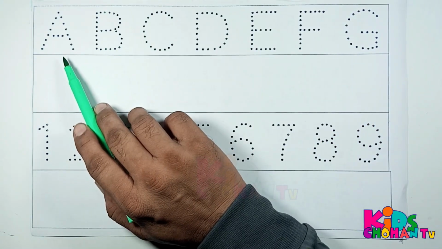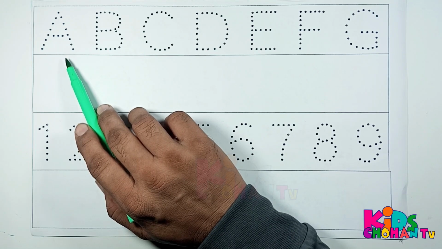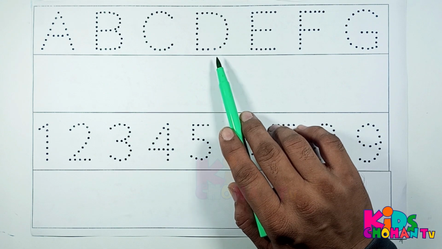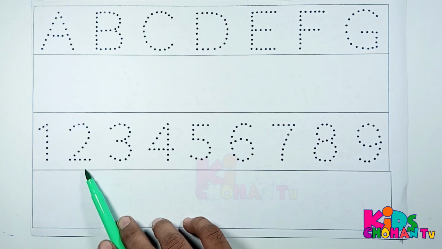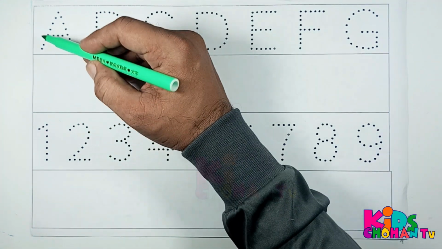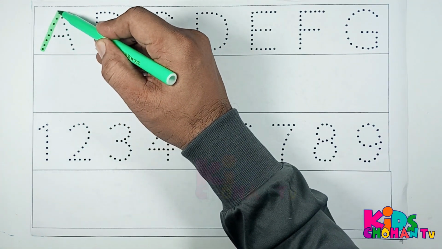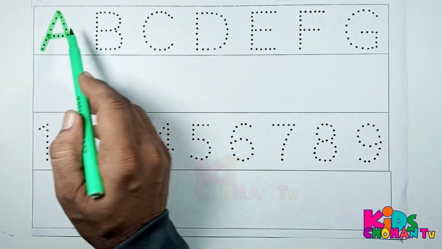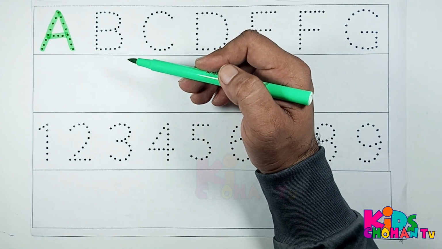Kids, in this video we will trace capital letters A, B, C, D and numbers 1, 2, 3, 4. Let's trace. Kids, we are tracing capital letter A. A. A for apple.